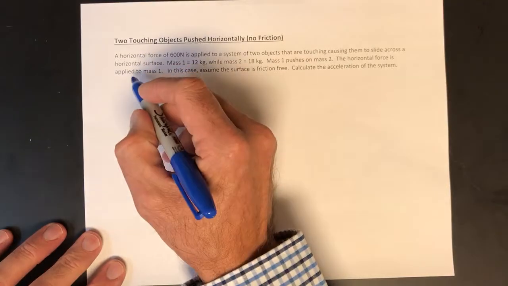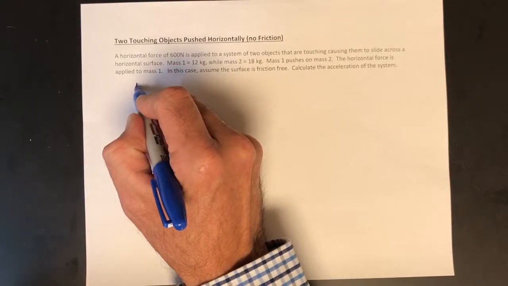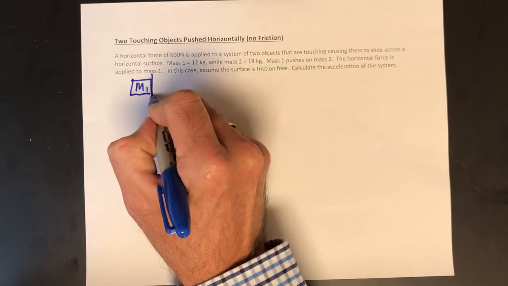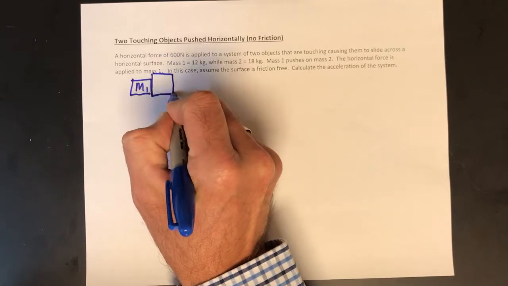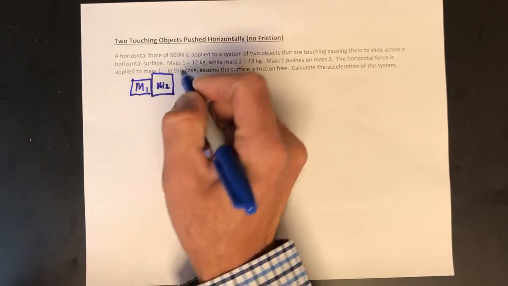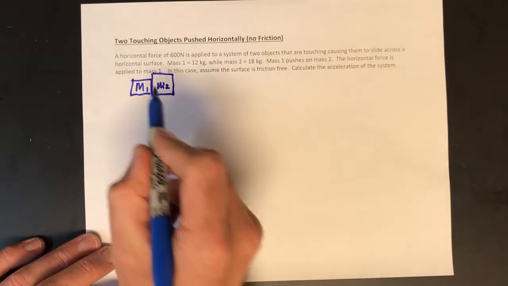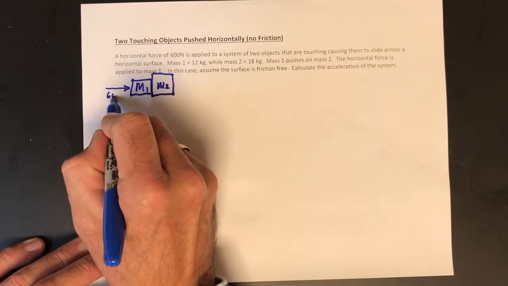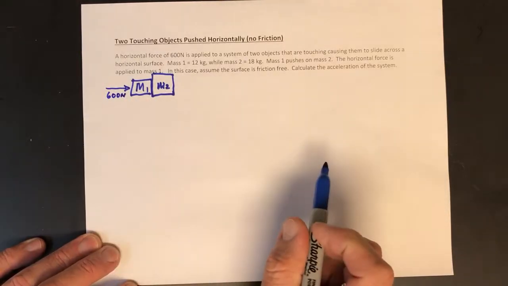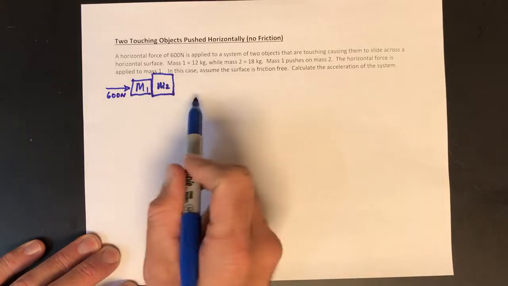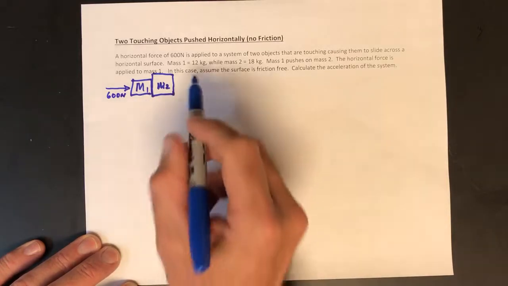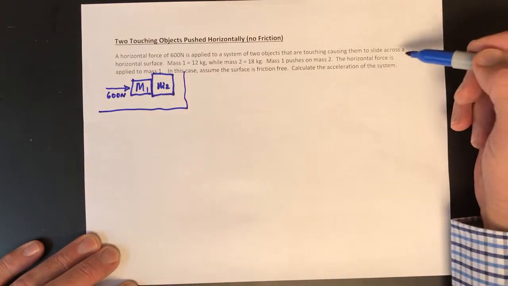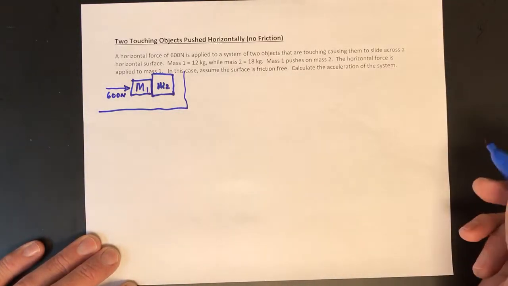So let's begin by sketching a picture. We have M1 touching M2. M2 is slightly larger, and it's on a surface, and we have 600 newtons of force pushing the system to the right. So that's our little picture that describes what is written.